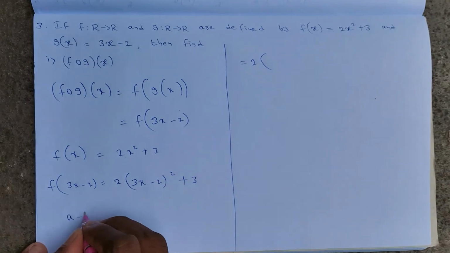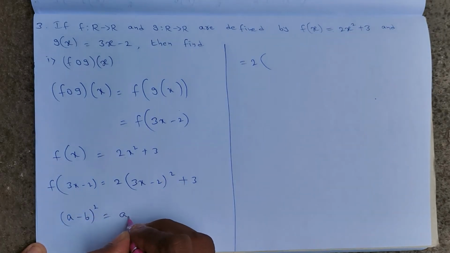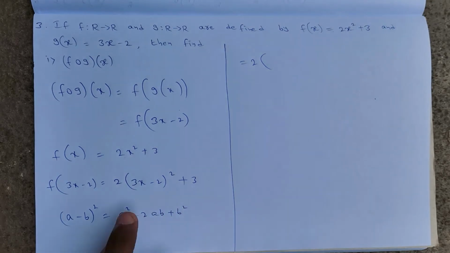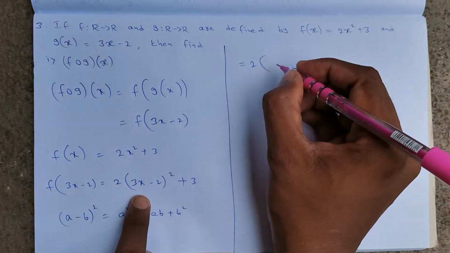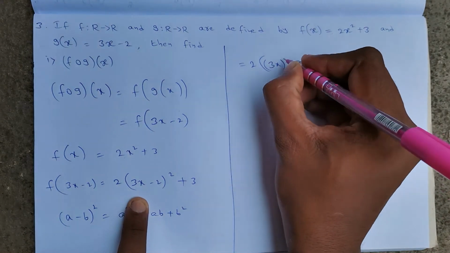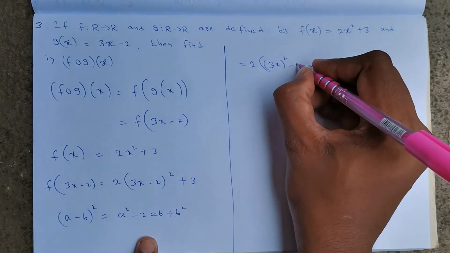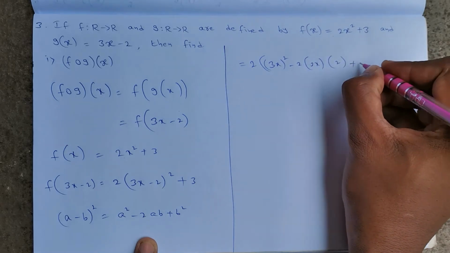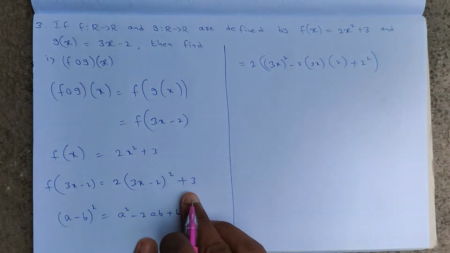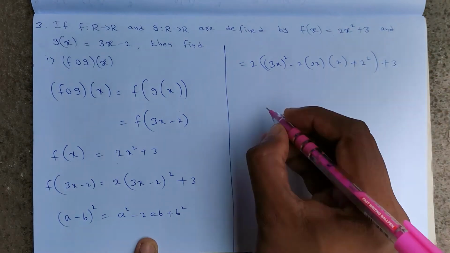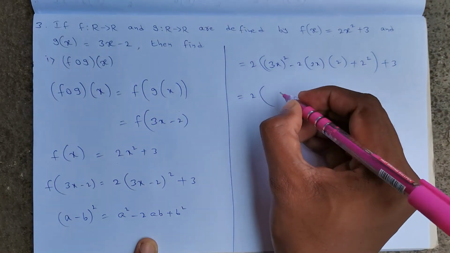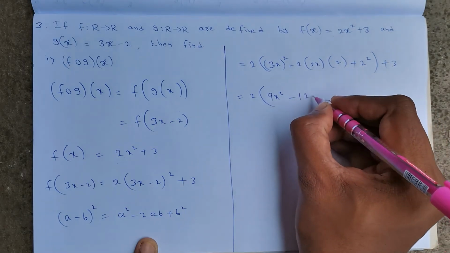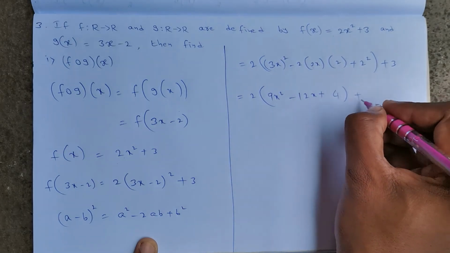So if we expand it, (a minus b) whole square is equal to a square minus 2ab plus b square. So 2 into (3x minus 2) whole square, if we expand, (3x) whole square minus 2 into 3x into 2 plus 2 square. Here plus 3 as it is again. So we get 2 of (3x) whole square, 9x square, minus 2 times 3 is 6, 6 times 2 is 12x, plus 2 square is 4, plus 3.